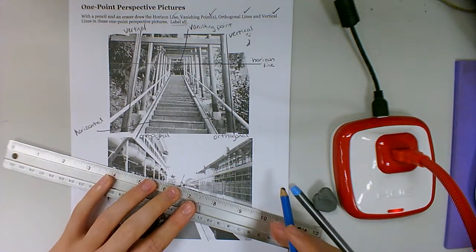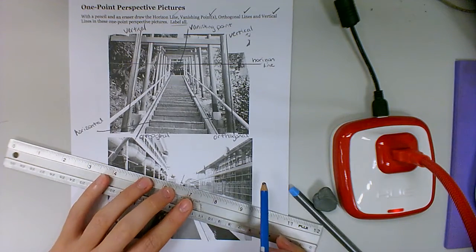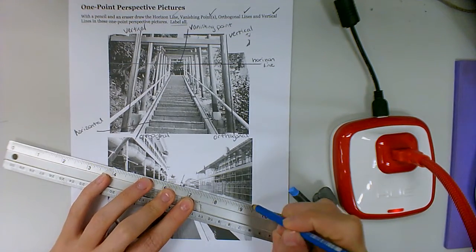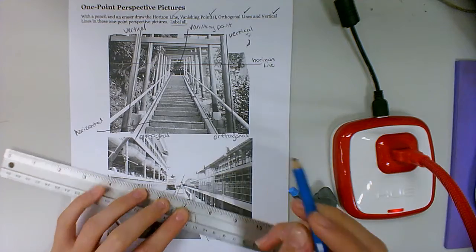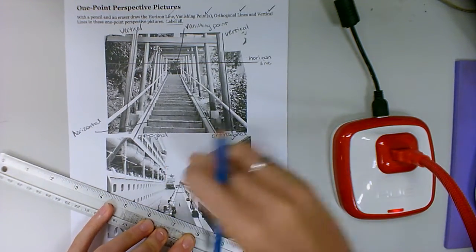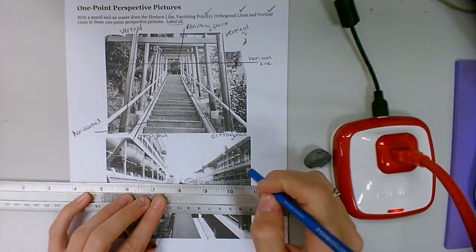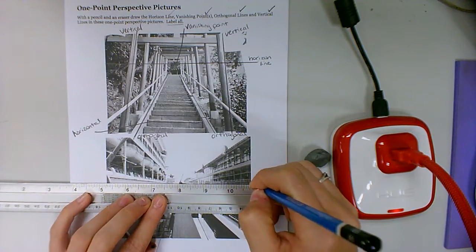Try to stay with the object. So I'm looking at this railing right here, and I'm going to stay on top of that. So I find roughly right here is where my vanishing point is. Then I'm going to do my horizon. That's easy to do. I just go straight across through my vanishing point.